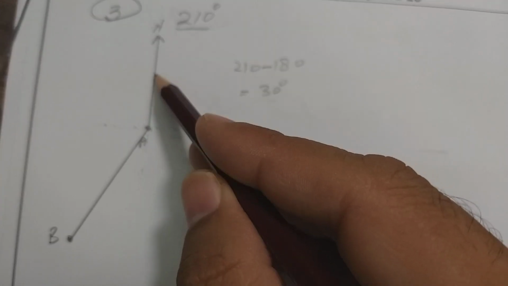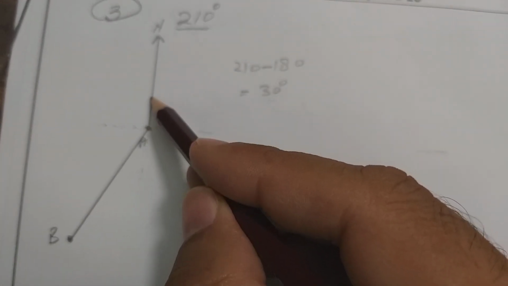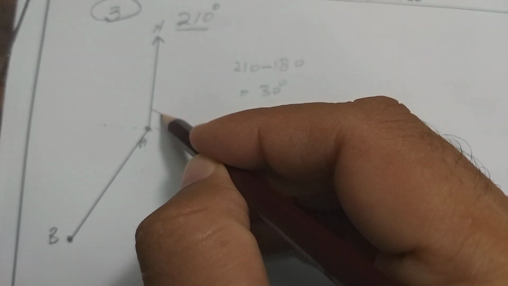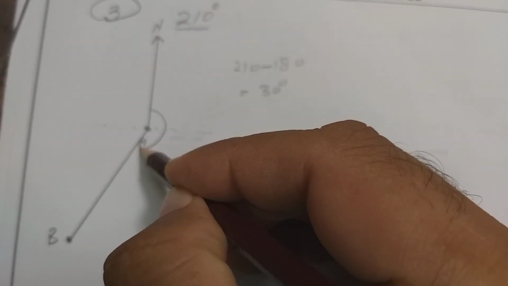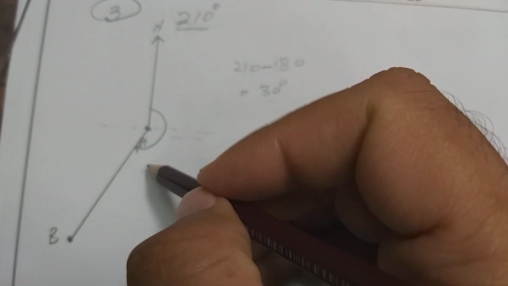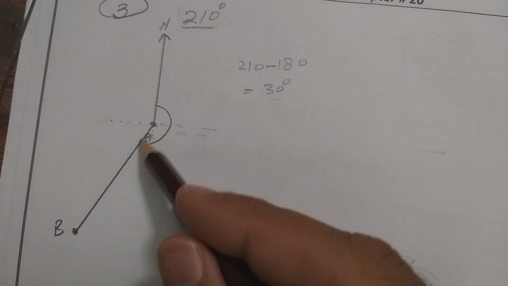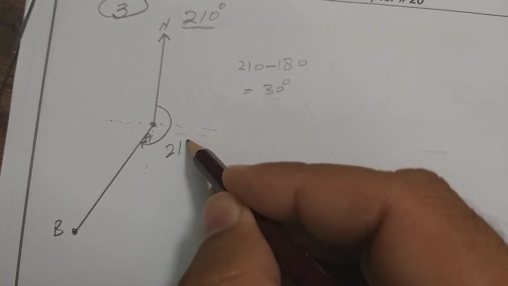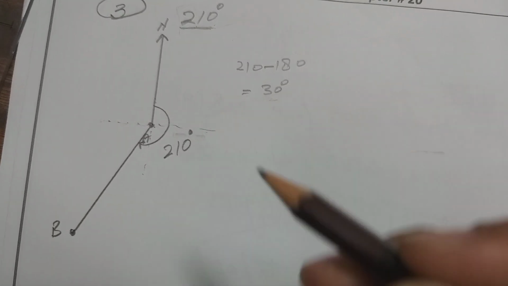So you can plot starting from anywhere. You can choose the point anywhere on the north line, then move or rotate clockwise until it hits the line we require. This is the line from A to B, so it is 210 degrees.